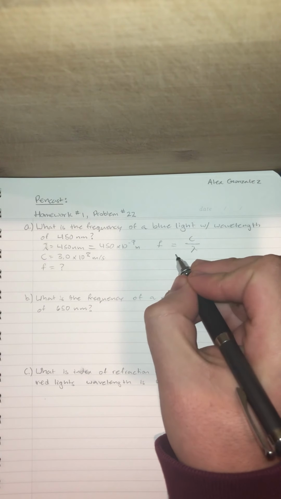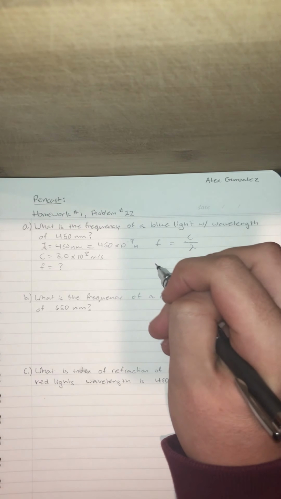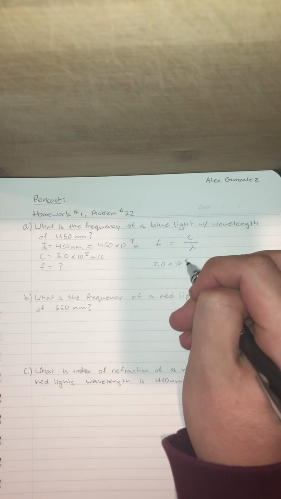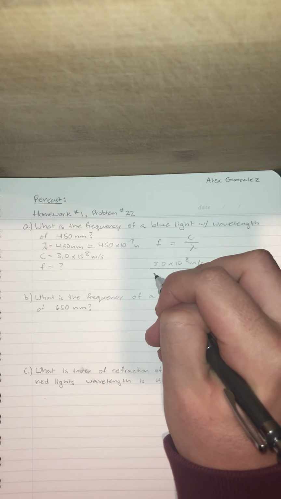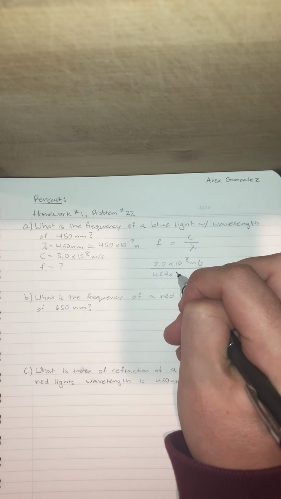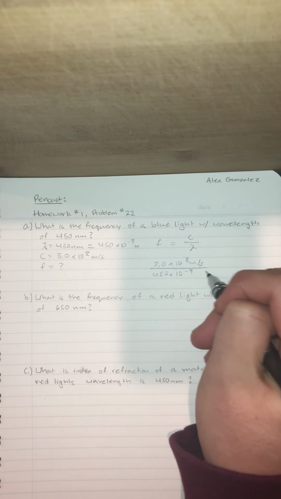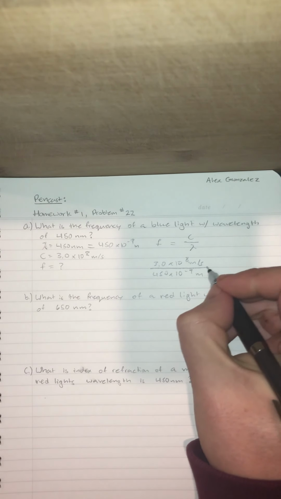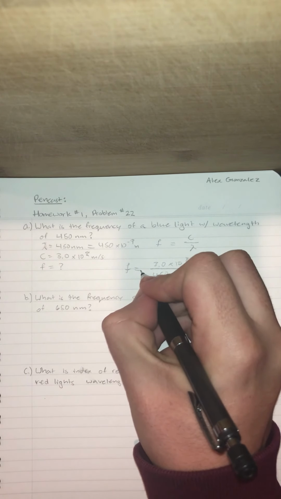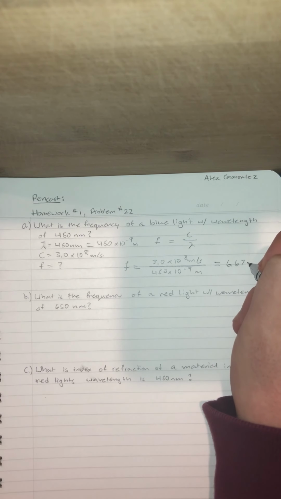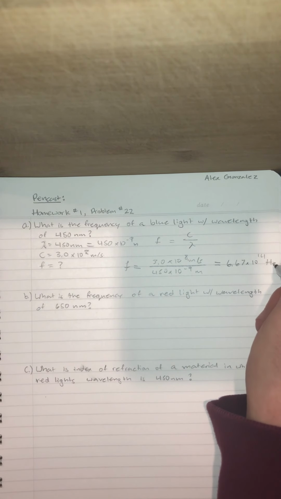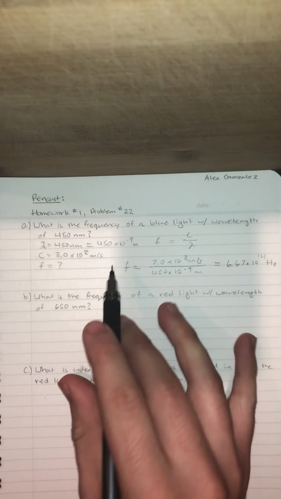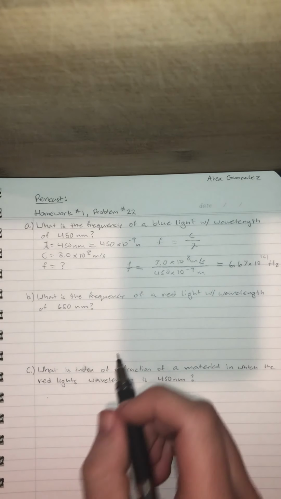Now we're going to go ahead and plug into our equation. And this comes out to 6.67 times 10 to the 14th hertz, because our meters are canceling out and frequency is in hertz.